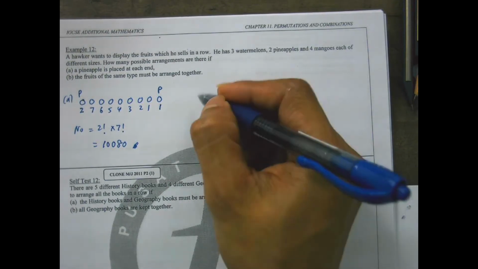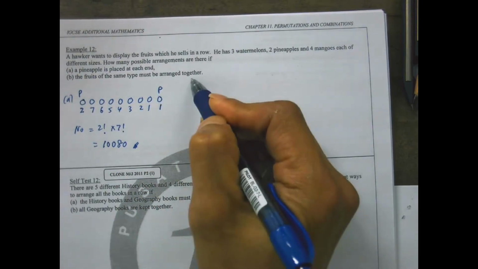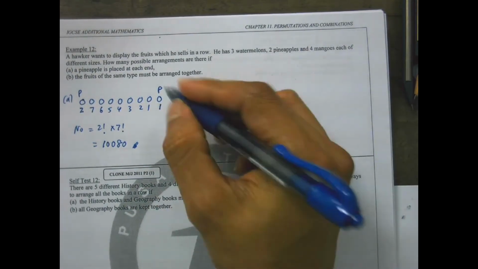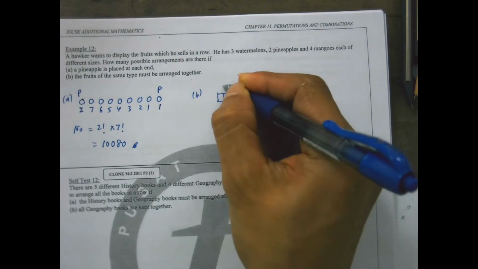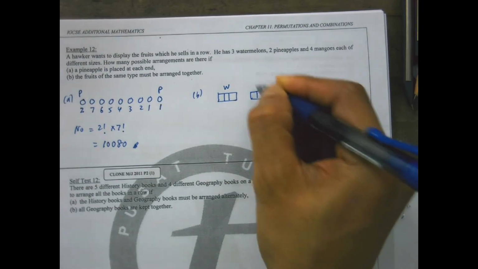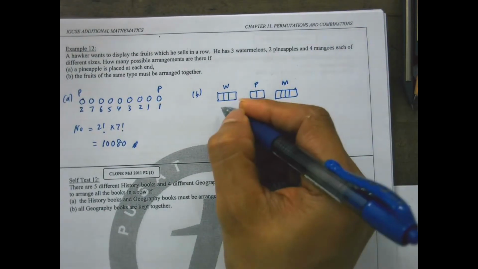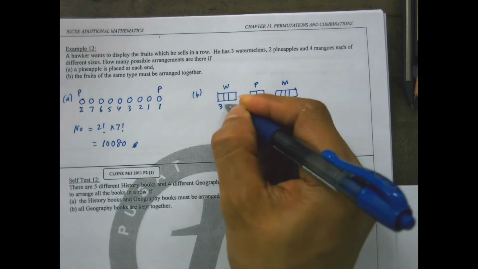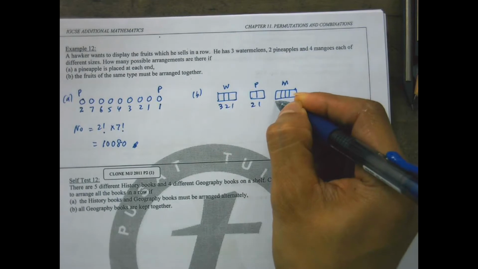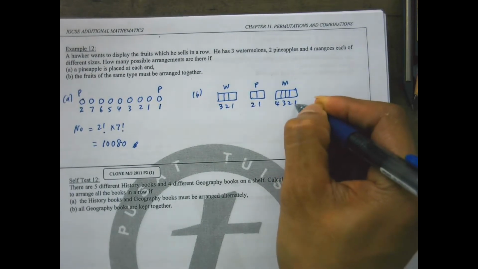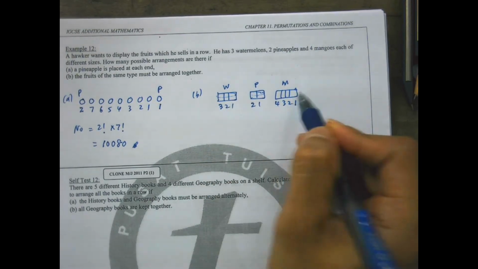Yeah. Okay, B. The fruits of the same type must be arranged together. So when you say the fruits of the same type, here we are referring to what? 3 watermelons, 2 pineapples, 4 mangoes. Yes? Okay, how many ways to put the watermelons next to each other? 3, 2, 1. How many ways to put the pineapples next to each other? How many ways to put the mangoes? 4, 3, 2, 1. Now remember the technique I said, you've got to tie them together.